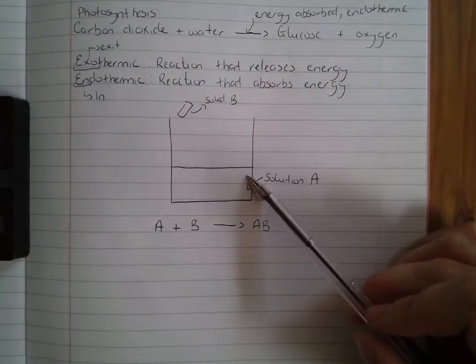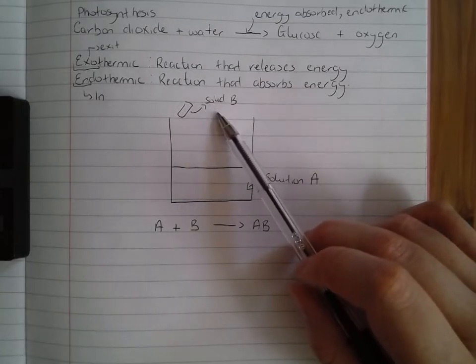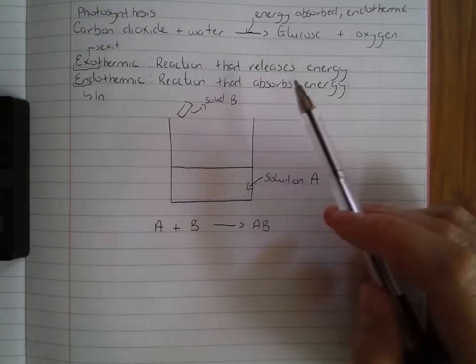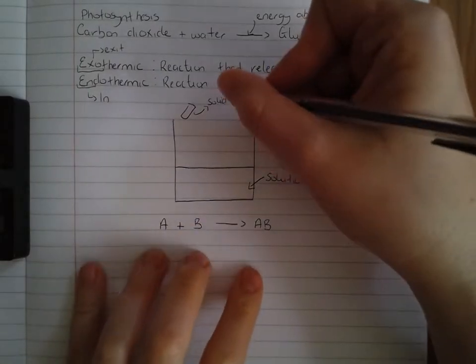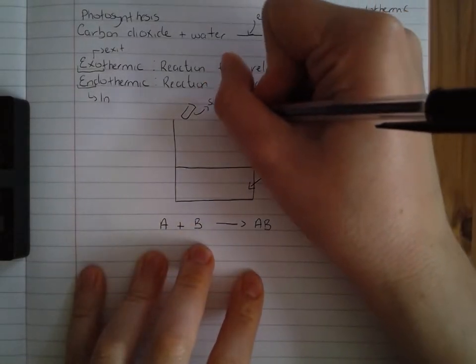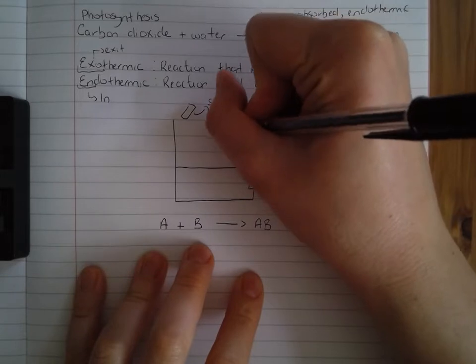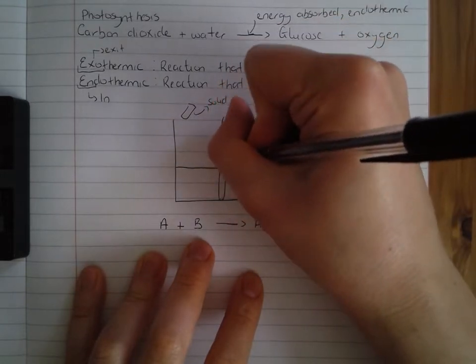So I'm starting off with solution A, I'm going to drop in my solid B, and I want to see if this chemical reaction is endothermic or exothermic, okay? To do this, I need a thermometer. So I'm going to draw my thermometer.